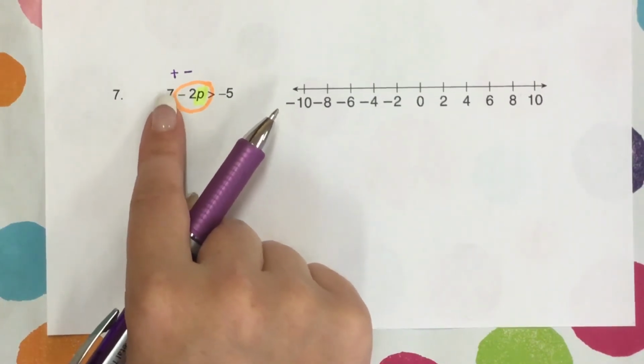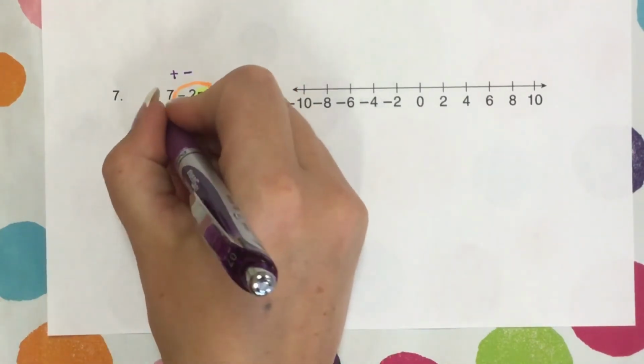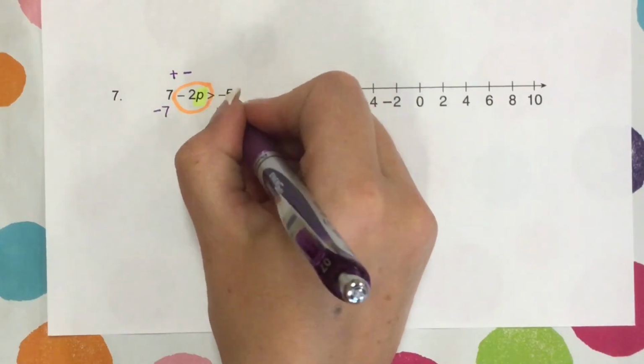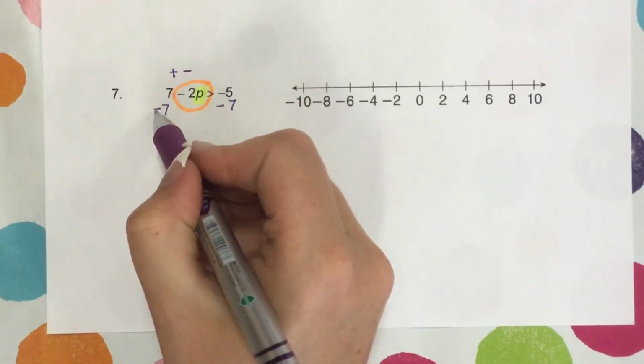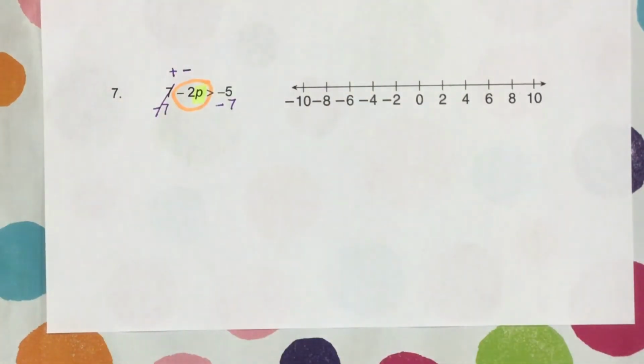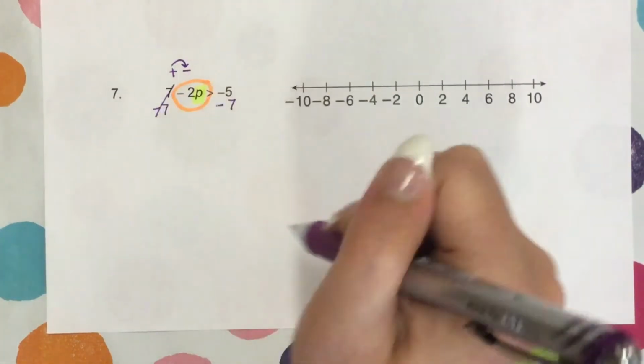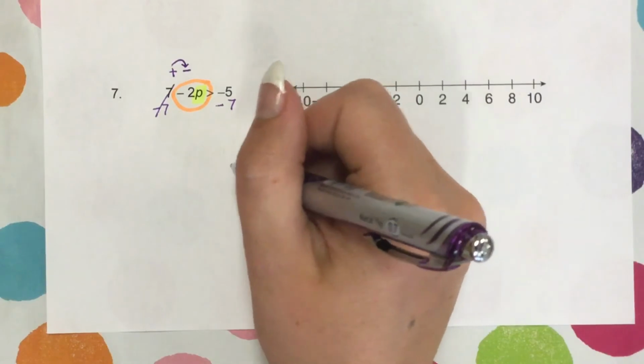We want this to turn into 0. So if we have a positive 7, the only way we can turn this into 0 is by subtracting 7 to both sides. Because what is 7 minus 7? It's equal to 0, and it cancels out. And that's exactly what we want to happen. Okay? So this is a positive, so the inverse operation for that positive would be a negative number. Okay? So that's how that one worked.